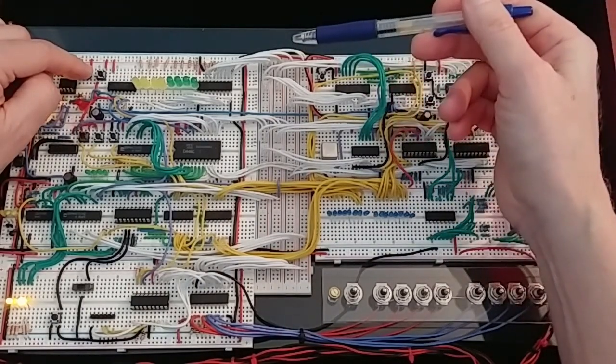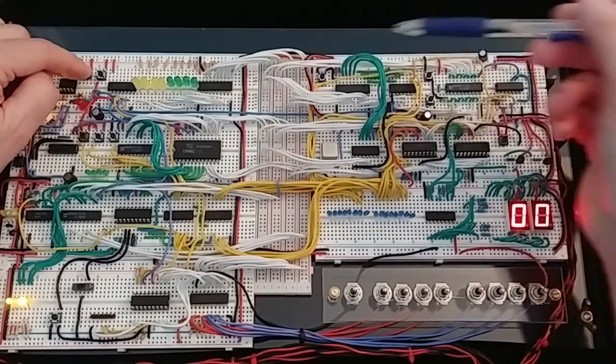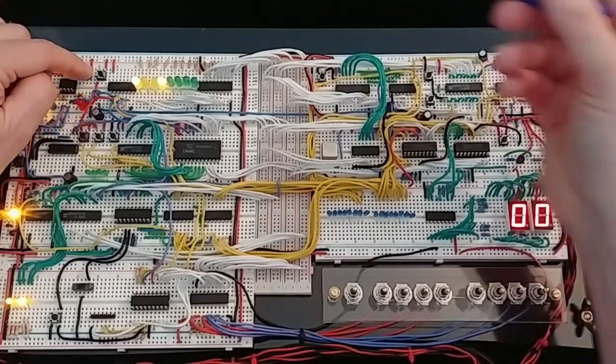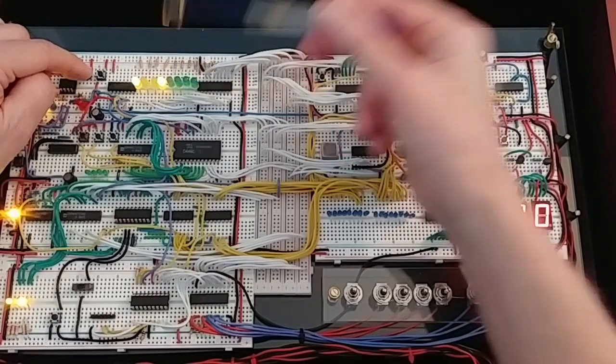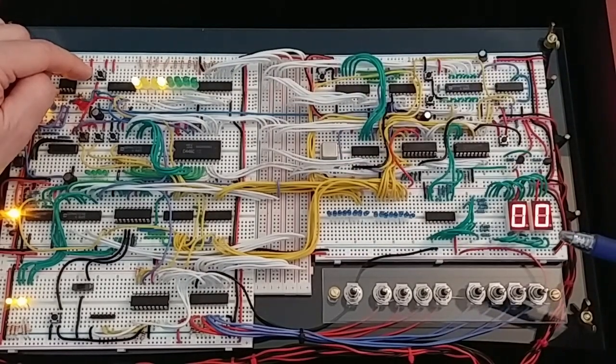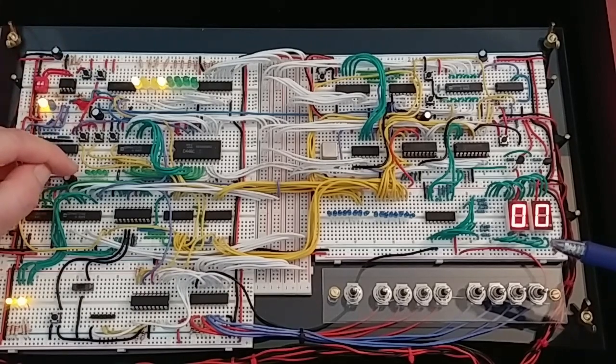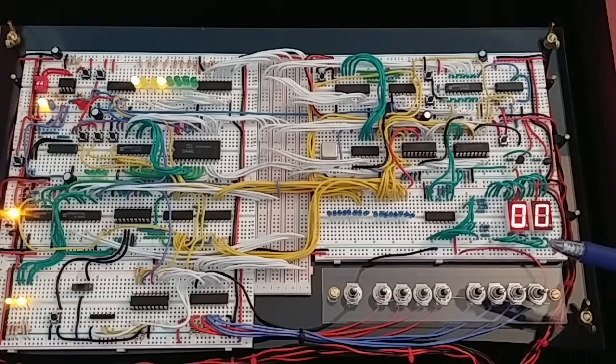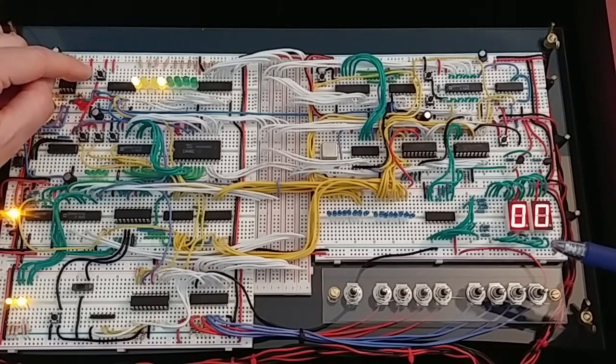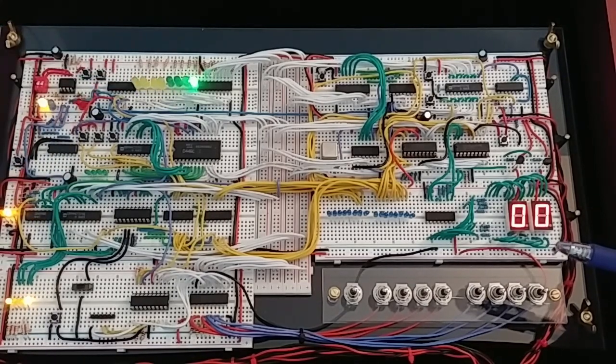Right now we're going through the fetch phase. Here's our load A immediate instruction, which has just been fetched. It's still not into the instruction register yet. We just clocked that, and now that instruction is in the instruction register.